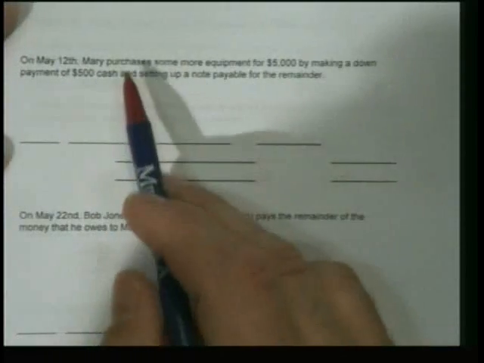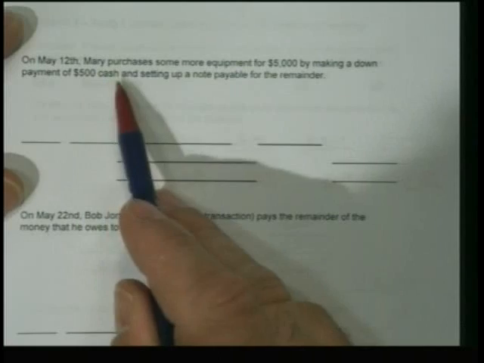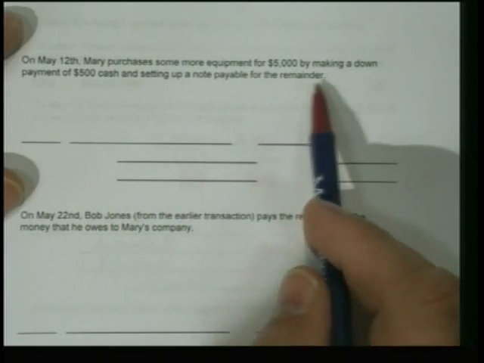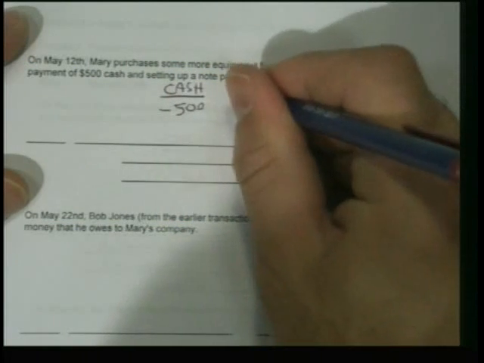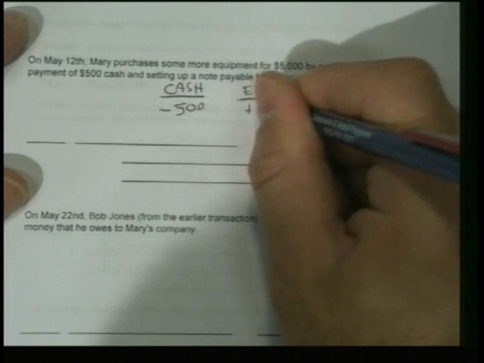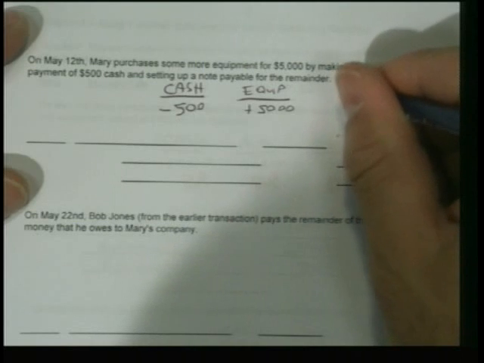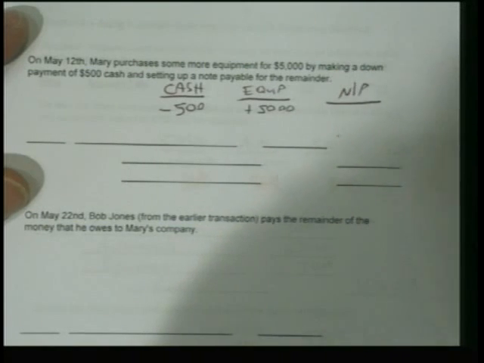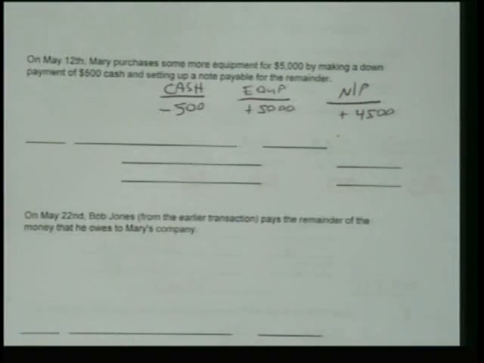On May the 12th, Mary purchases some more equipment for $5,000 by making a down payment of $500 cash and setting up a note payable for the remainder. So what is affected here? Well, cash goes down by $500. Equipment goes up by $5,000, right? And notes payable goes up by $4,500. Is that correct? Okay.